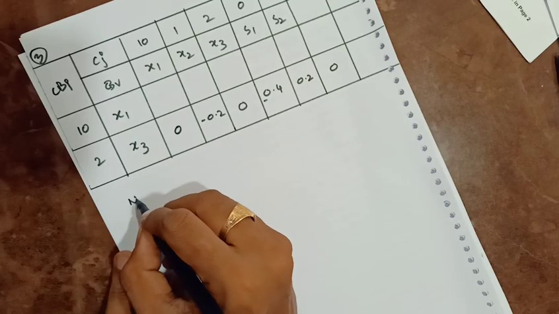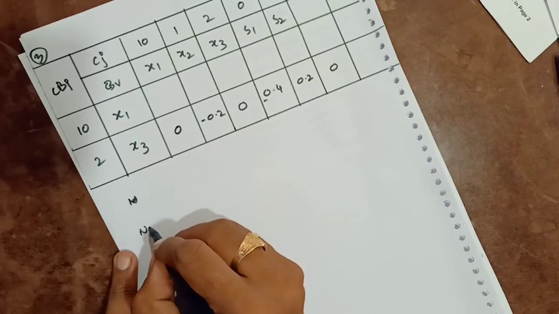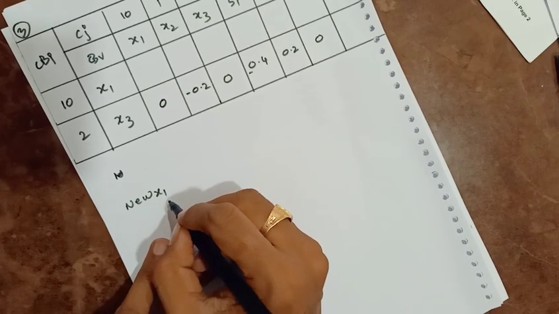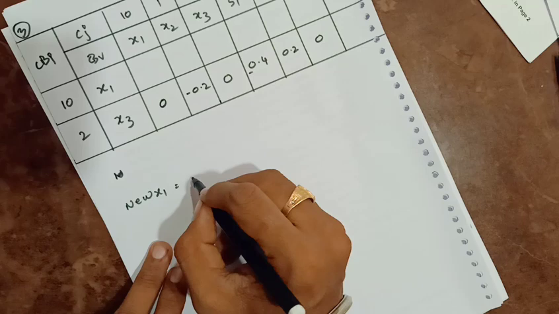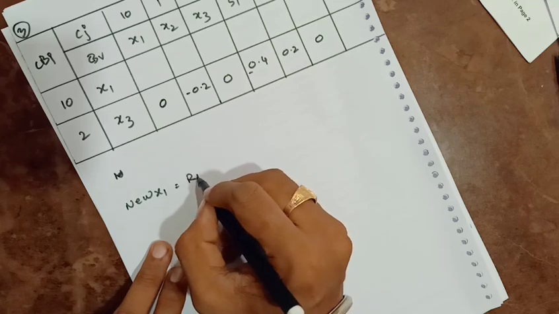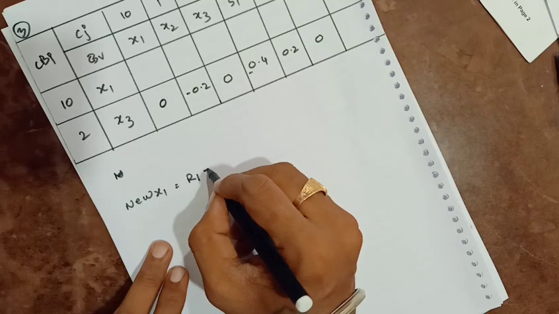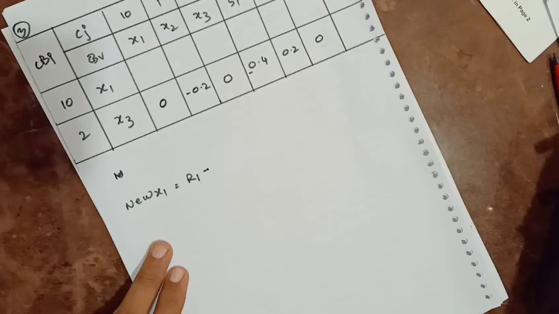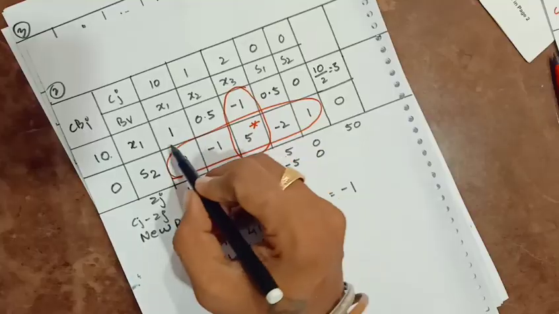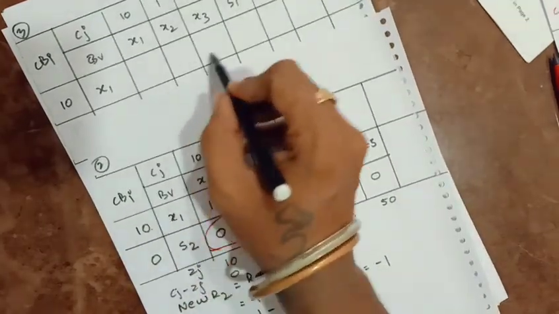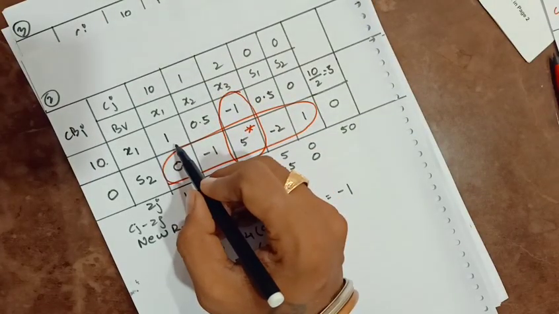So the new x1 values we have to find out. As I told you, here I am taking row 1 minus pivot element multiples. For this row 1 we need to find the new values.